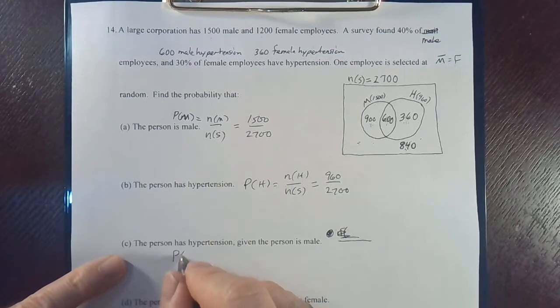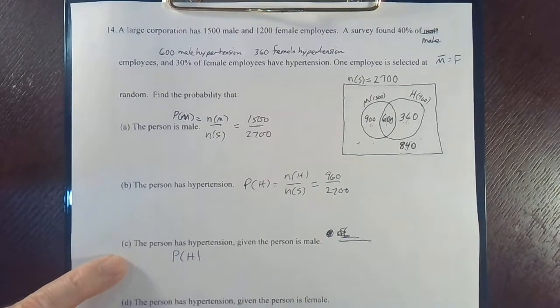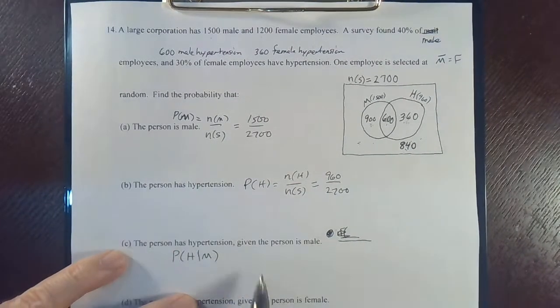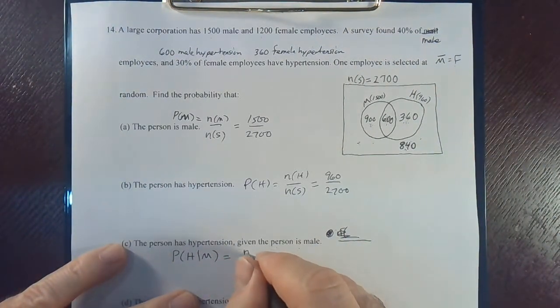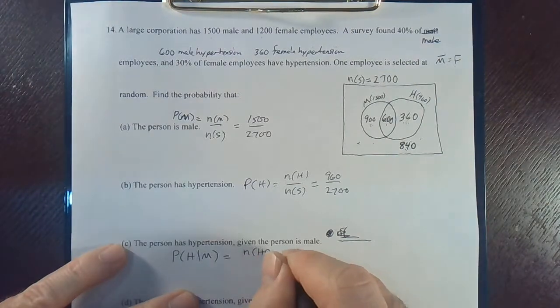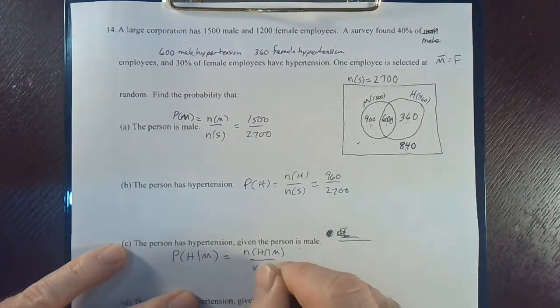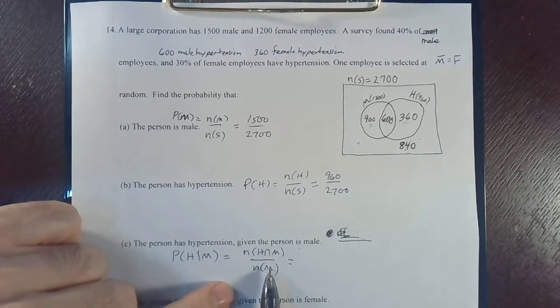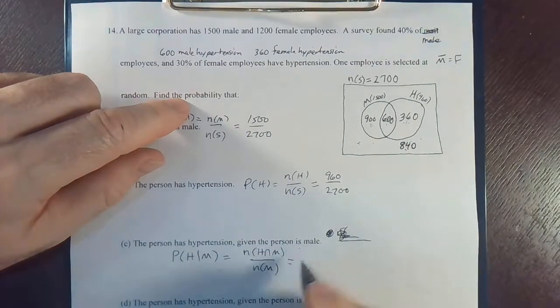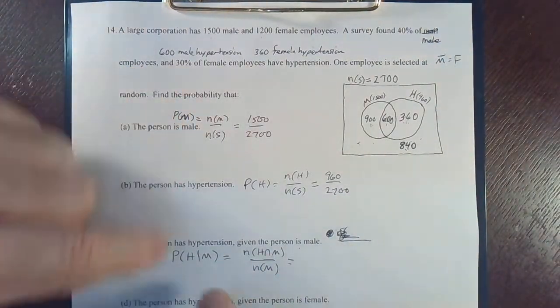It's the probability of H given M, right? Given that the person is male. Well, by the formula, that's just the number of elements in H intersect M over the number of elements in M. And we'll find out what that is. Very simple, because we actually didn't necessarily have to use that formula.